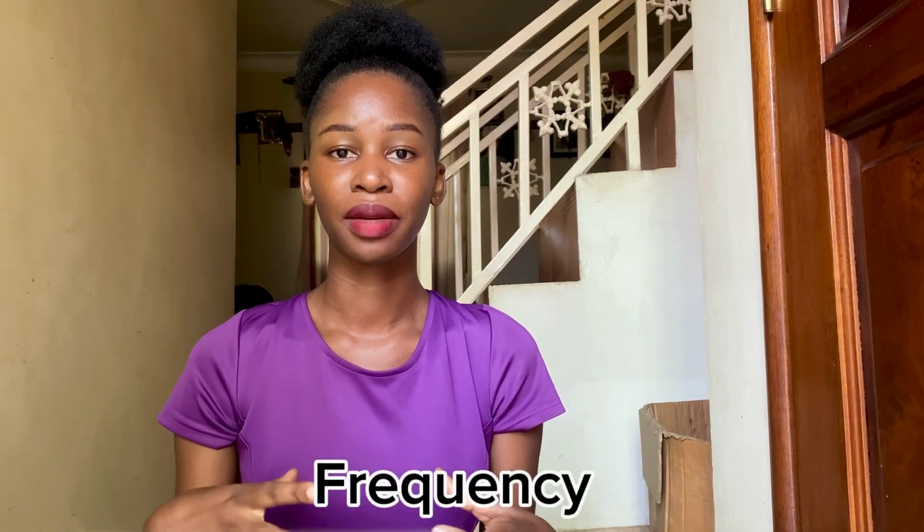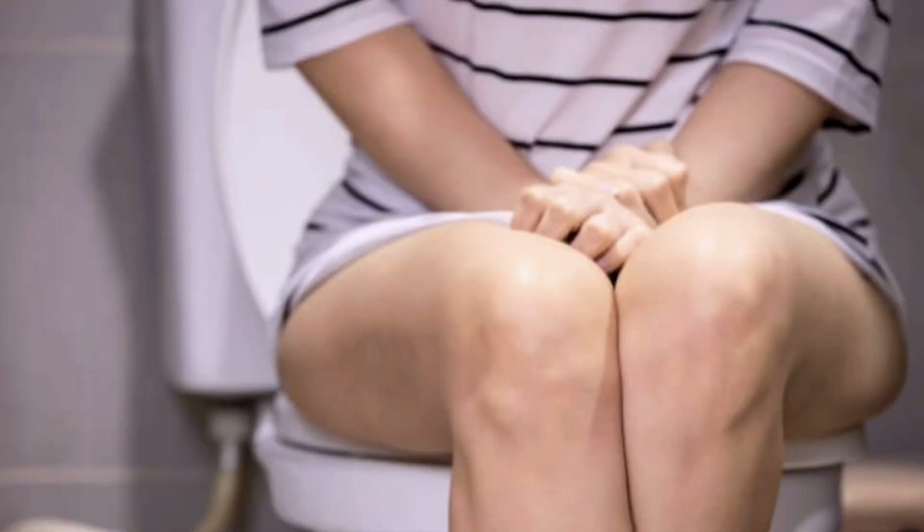So sometimes when people go to urinate, they will see small droplets of urine in their knickers or their boxers because of the urgency. Then you also have frequency, urinating more times than usual. So you find yourself going to the toilet so many times, even when the bladder is empty, due to the irritation. Another symptom is foul smelling urine.